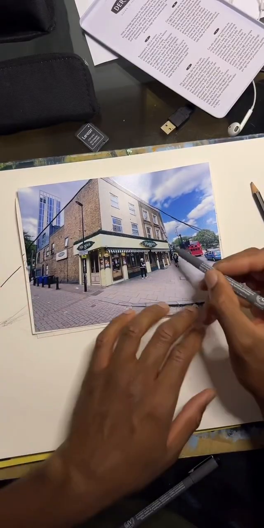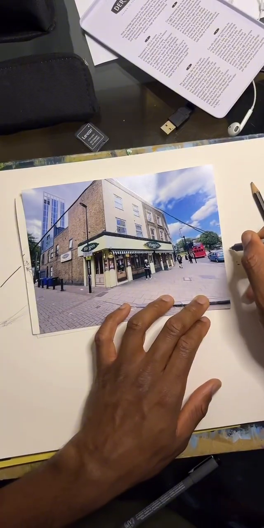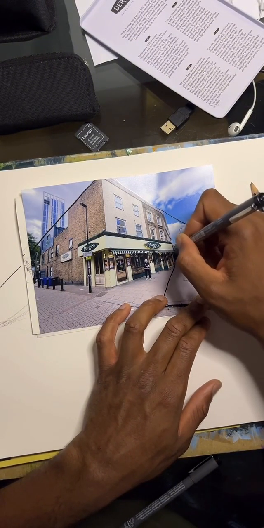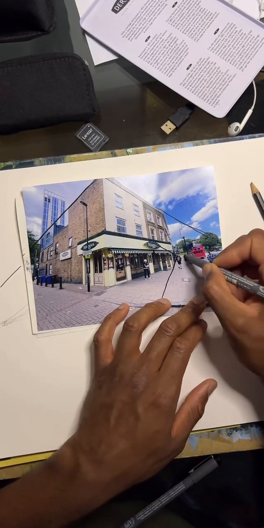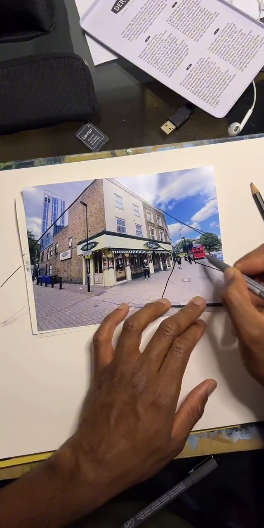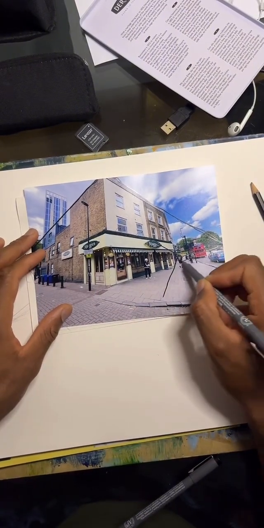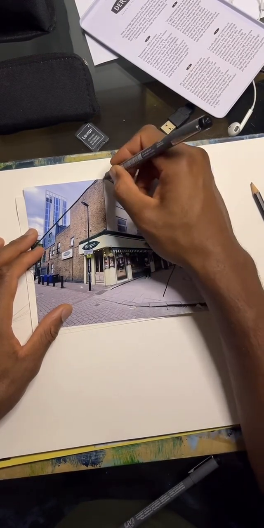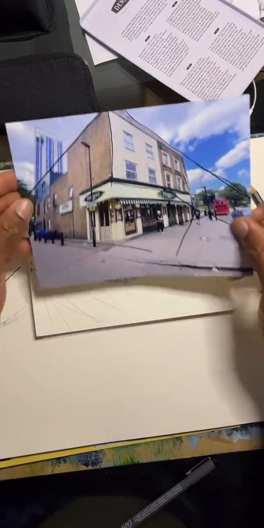But put it simply, if we draw guidelines from this one, I'll show you an example. Hopefully these outlines I'm making can kind of help you. Do these lines help?